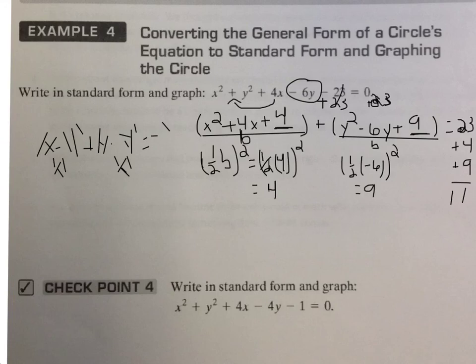So what we have is half of 4 is 2, so we're going to have x plus 2 squared, and plus, and b in this term is negative 6, so it's going to be y, and half of negative 6 is minus 3 squared. And we've got this 36, but you got to remember 36, no, that's it. We don't need r, do we? We just got to write the standard form. So here is the standard form.